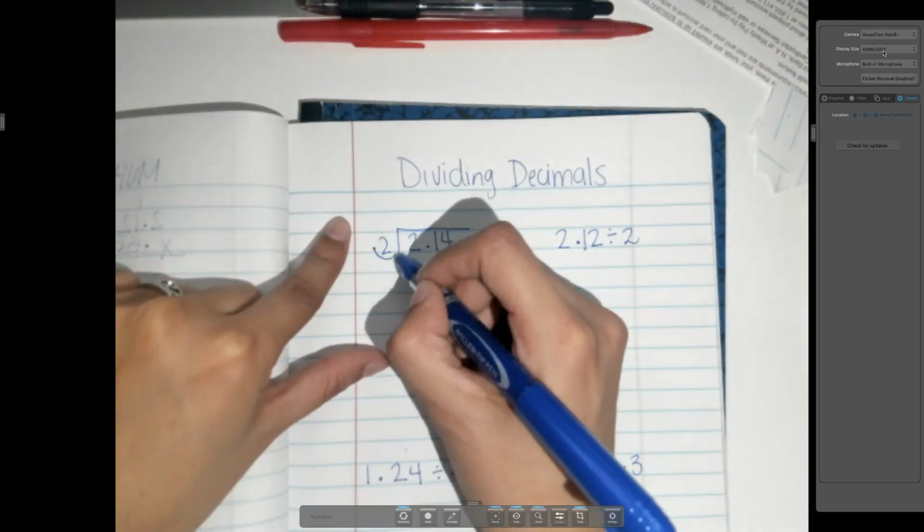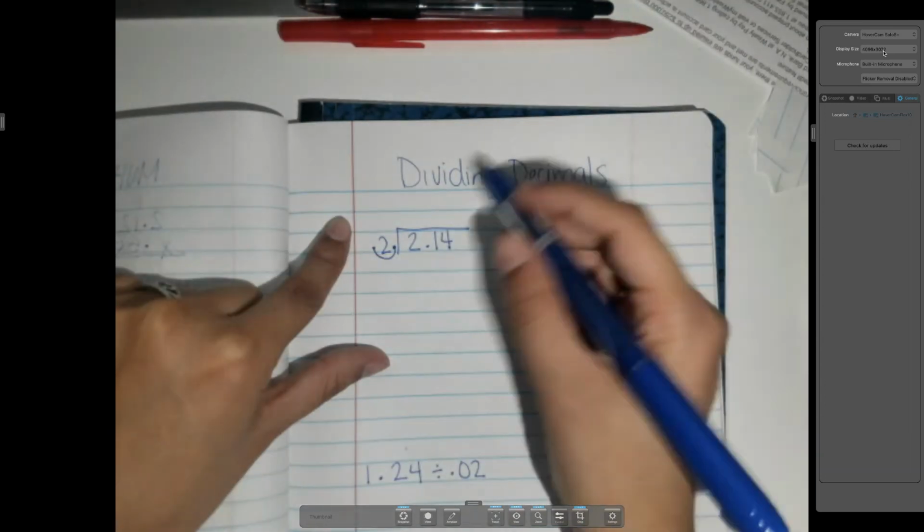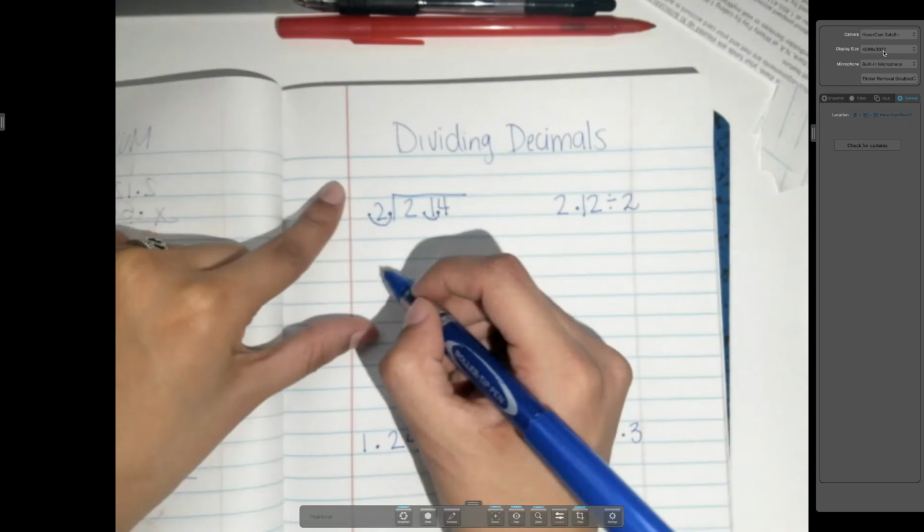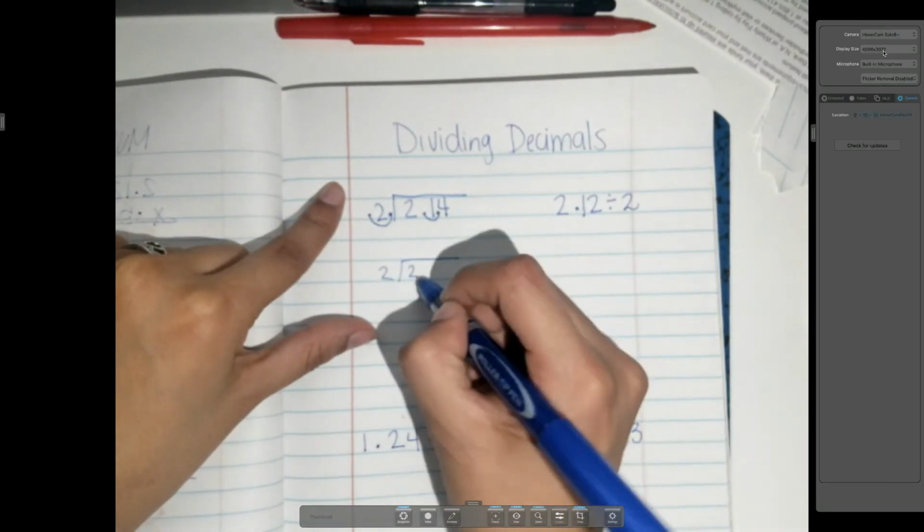So what I'm going to do is move this decimal, and I know I moved it once, so I'm going to move it once on the inside. To make it less confusing, I'm going to rewrite it. I have a 2 and a 21.4.